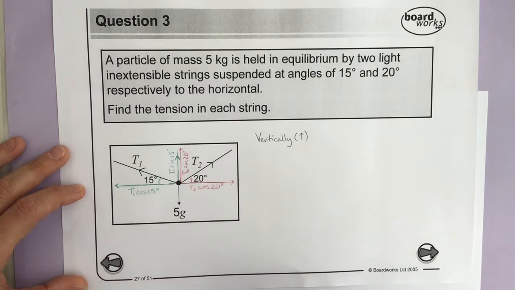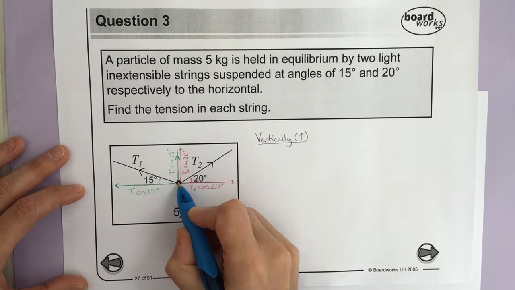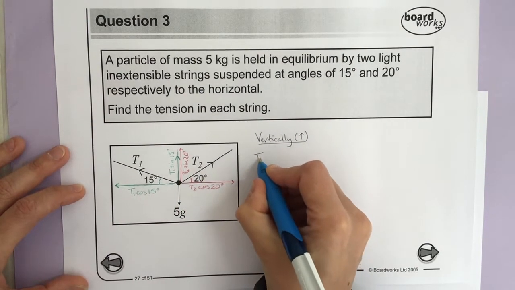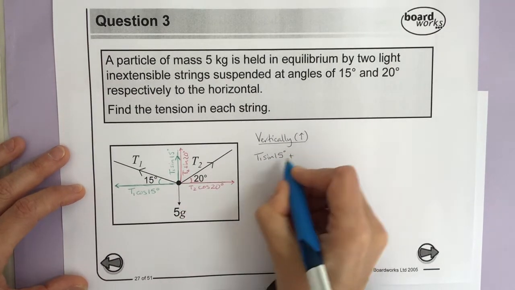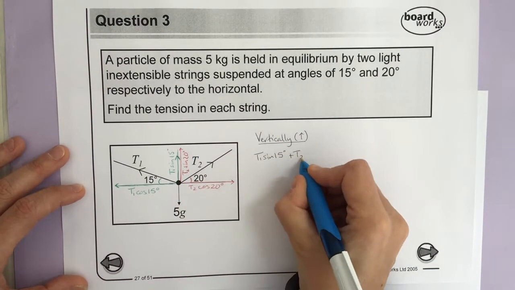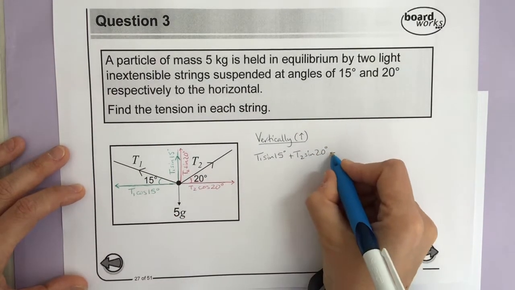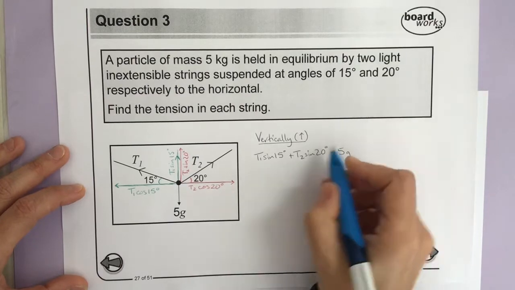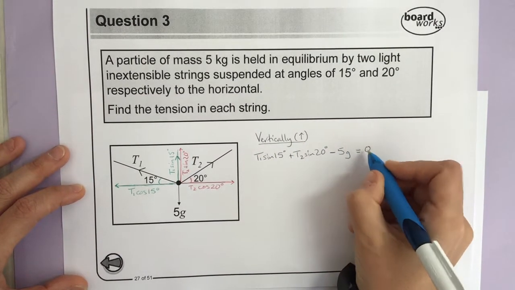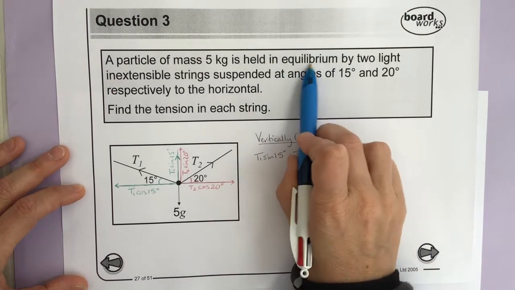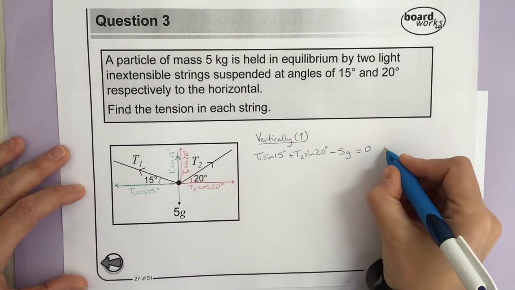Now let's pull it together and look at vertically and horizontally. So vertically, taking up as positive, I've got T1 sine 15. I've also got up as positive T2 sine 20. And then in the opposite direction, pulling downwards, I've got my weight 5g. So there's my resultant force, and that must be equal to 0 because the whole thing's being held in equilibrium. Okay, so there's my equation 1.